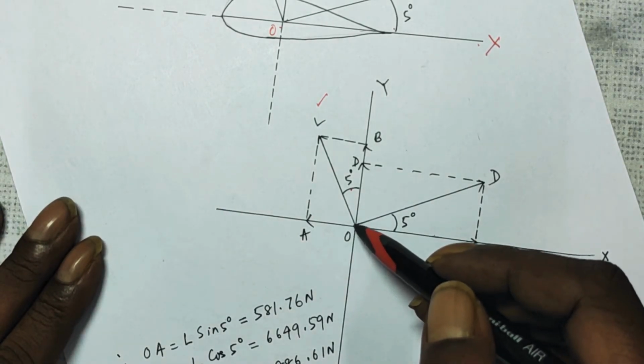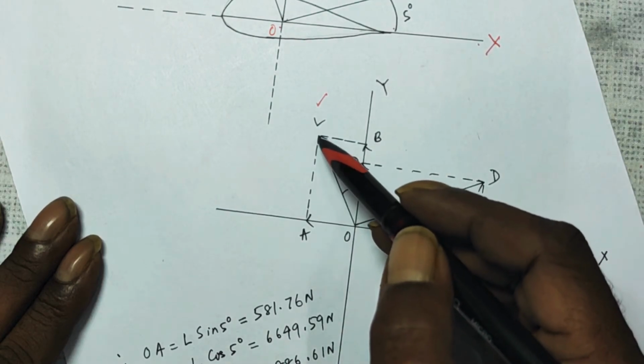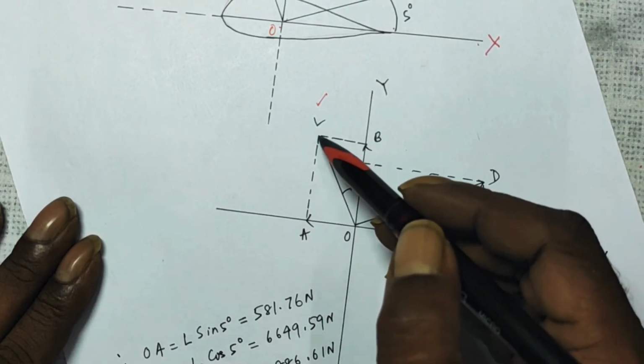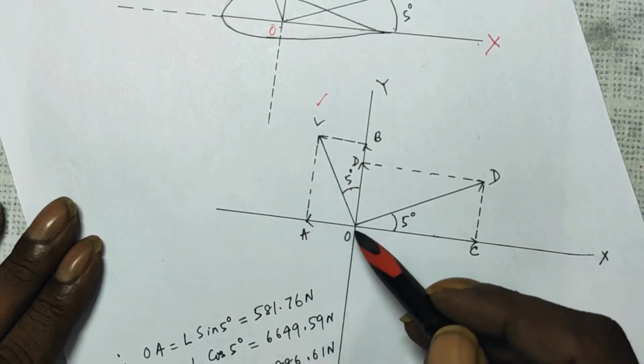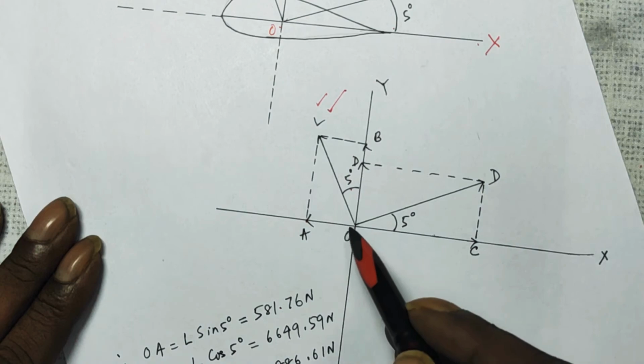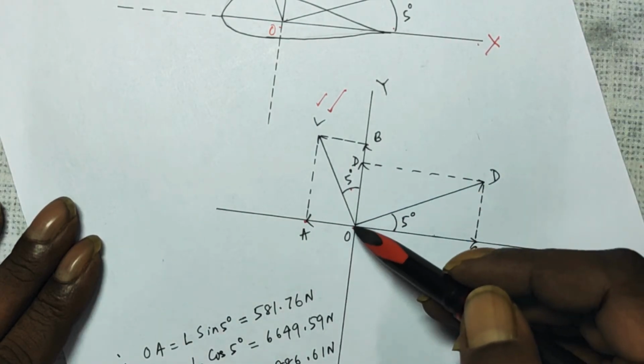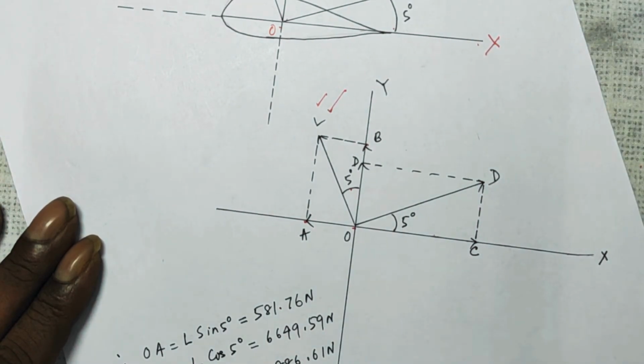So, taking this vector as the resultant, I construct a parallelogram. Look, this is a parallelogram. So OA and OB will be two components of L, where OA is along the negative x-axis and OB is along the positive y-axis.